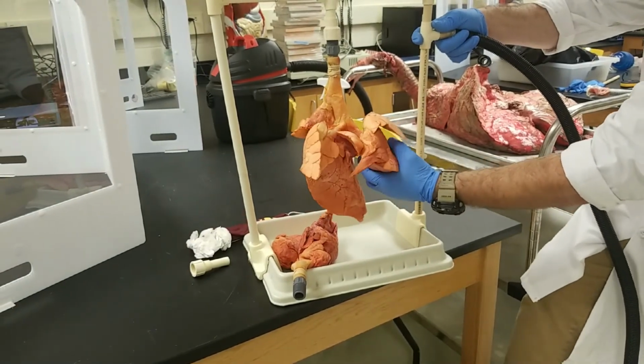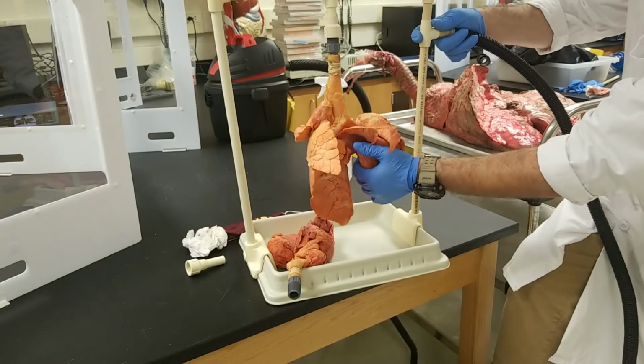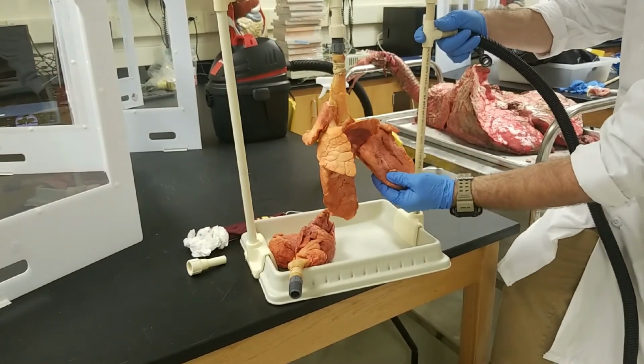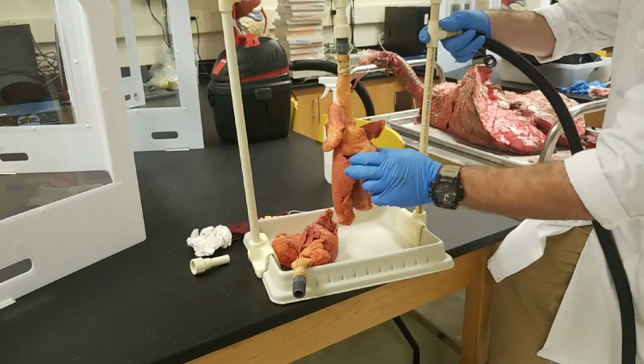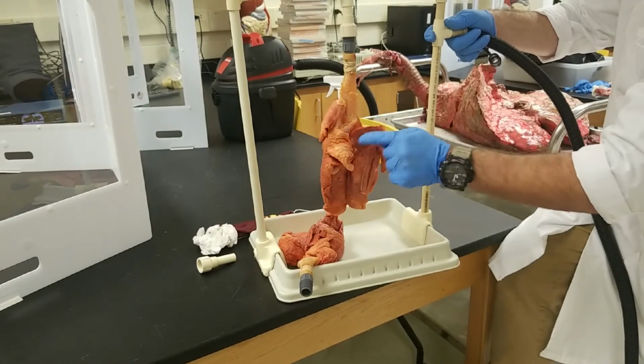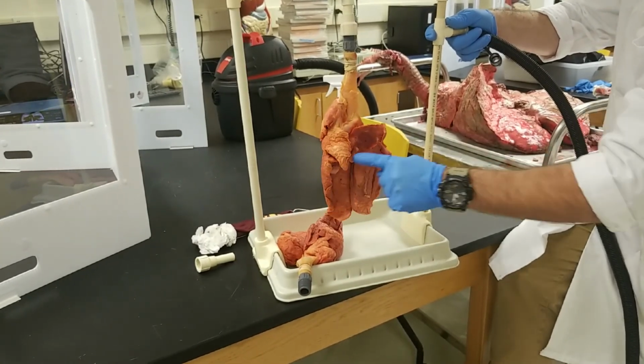And if you feel them, it feels like a spongy material. Most of this is air in here. And in the same principle, you have fissures separating the individual lobes of the lung.